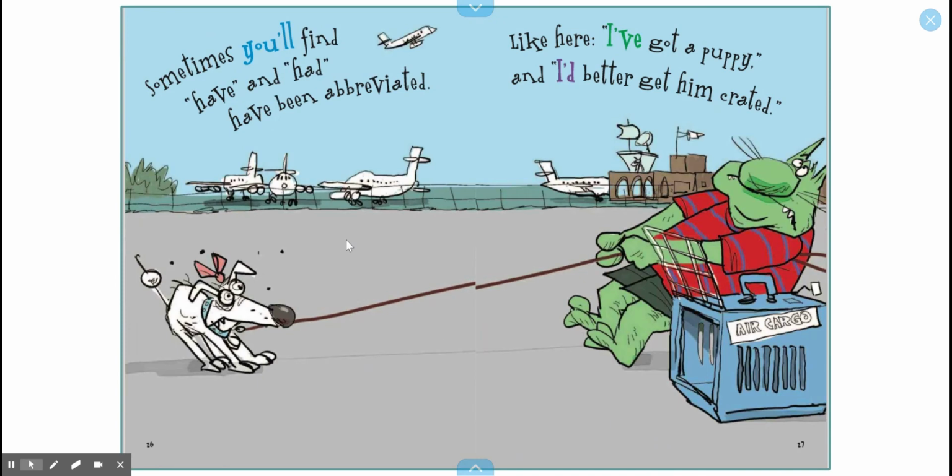Sometimes you'll find have and had have been abbreviated. Like here, I've got a puppy and I'd better get him crated. So I have got a puppy, so they take out the H and the A, and I'd better get him crated. That's had.